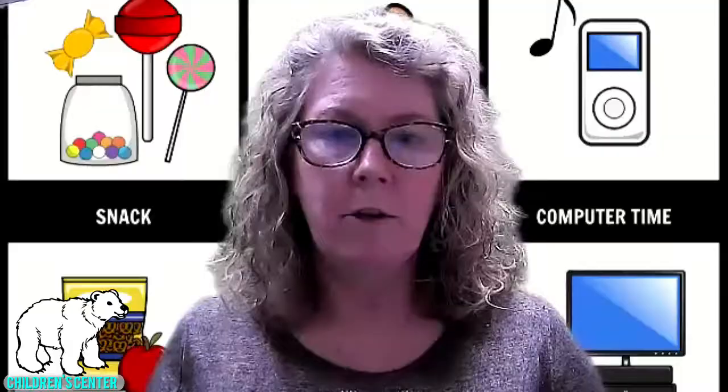Let's read. Choice boards can also be used as a means of communication and in making choices. Using a choice board is another way for your student to communicate and to make a choice. Let's look at an example of someone using a choice board to indicate a choice.